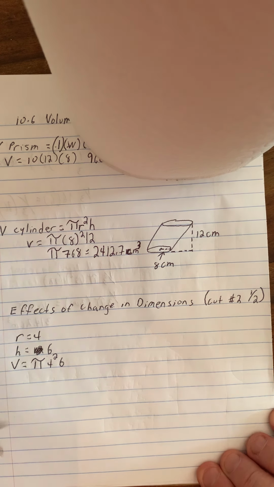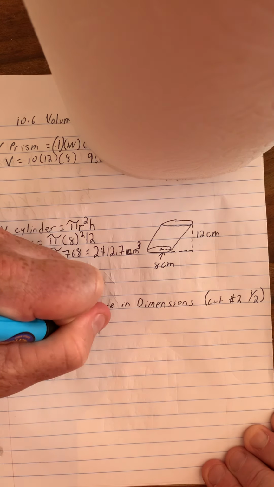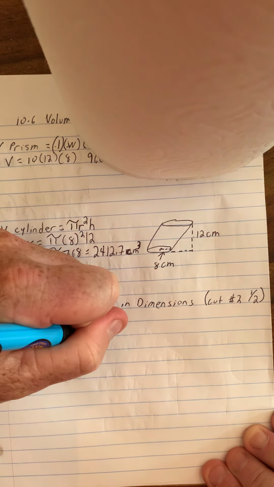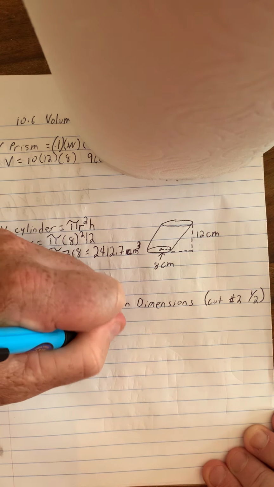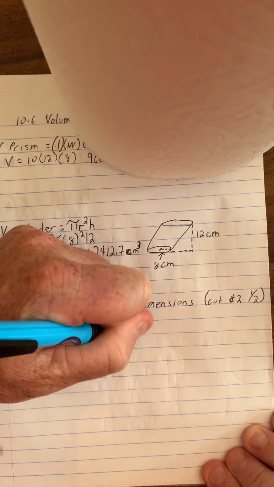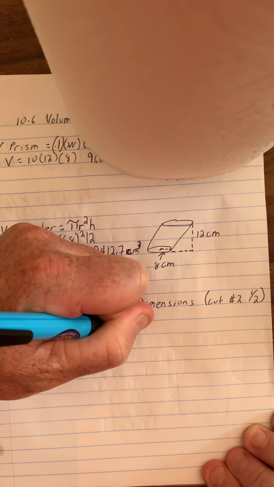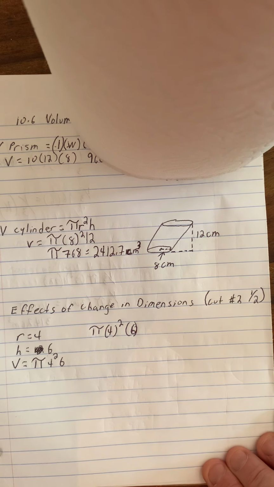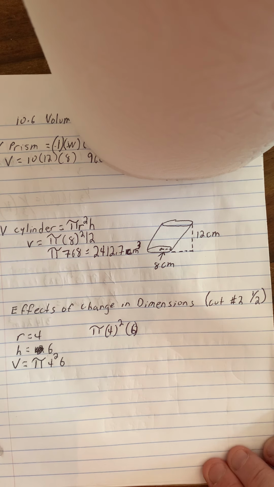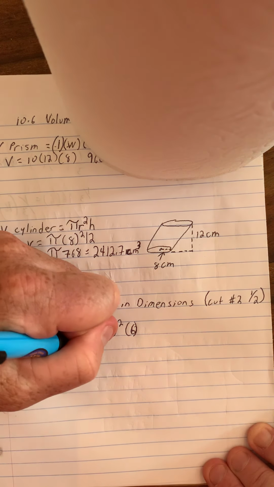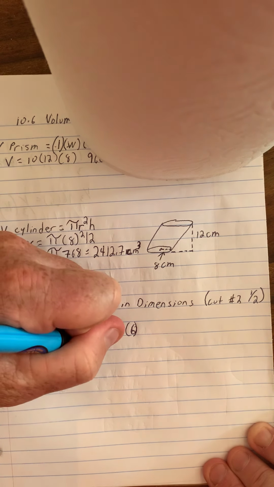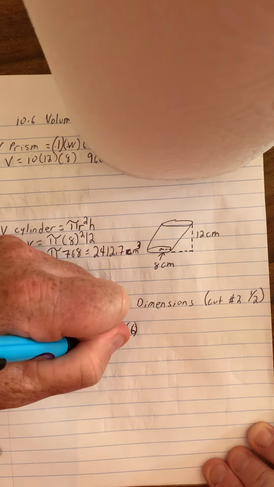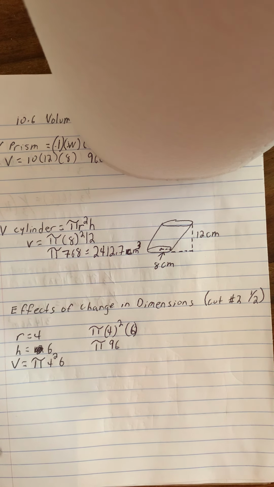So if I say pi times 4 squared times 6, okay, that's going to give me pi times 96.